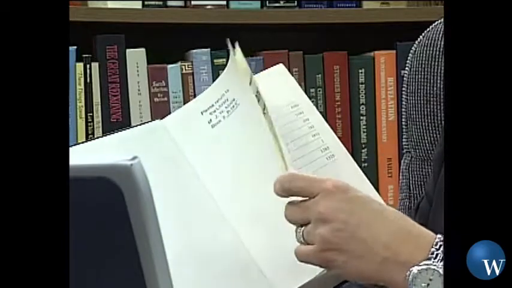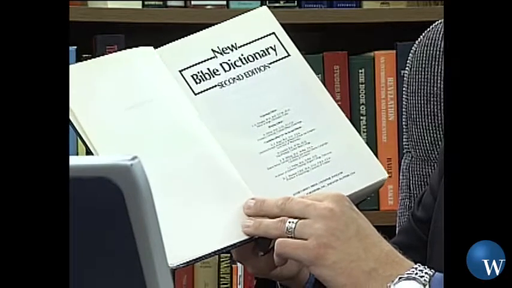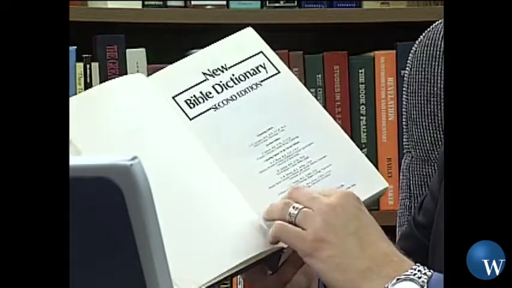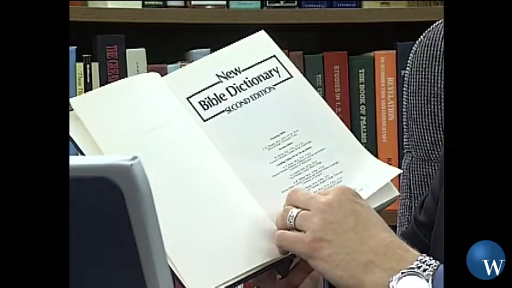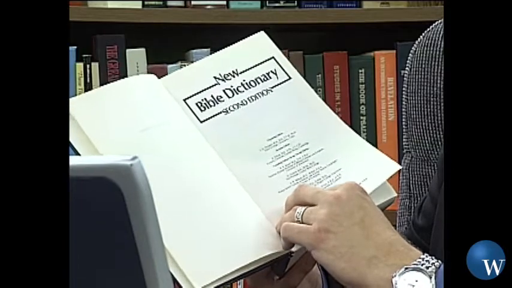New Bible Dictionary, this is the one I'm holding here, second edition. InterVarsity Press is the publisher, or Tyndale House Publishers as well, in Wheaton, Illinois. So J.D. Douglas is the organizing editor. All right, so that's one good tool that you could use, among which there are many.